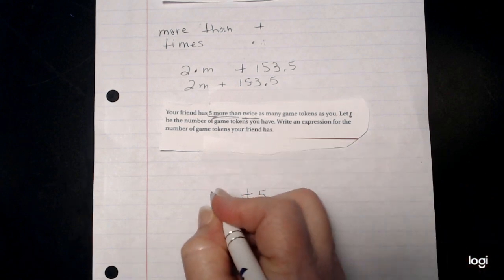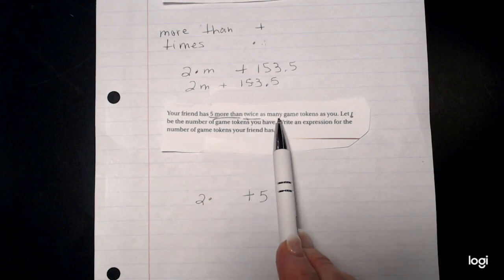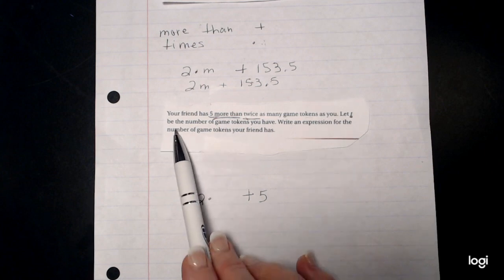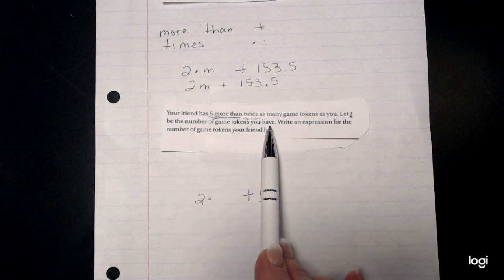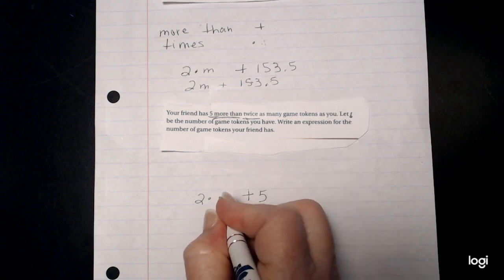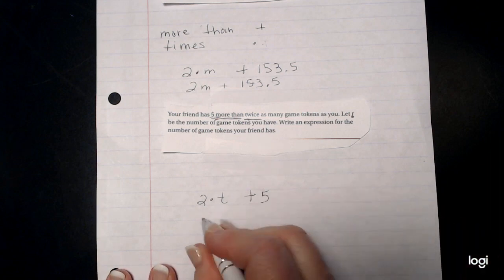Twice as many game tokens as you. Let T be the number of game tokens you have. Oh, twice as many as you, and you have T, so we'll do 2 times T. This is my algebraic expression, or you could have put it like this.